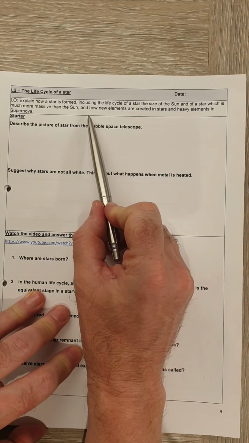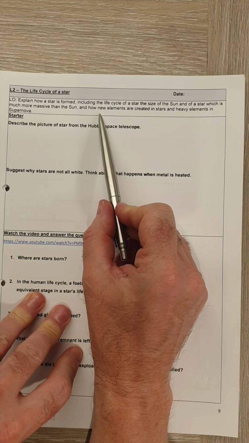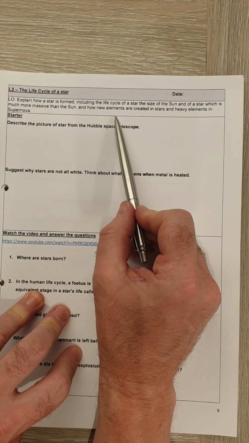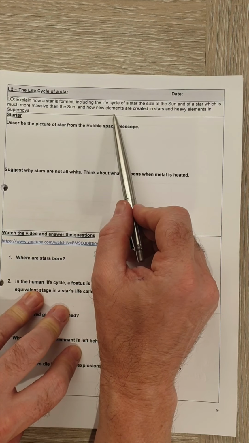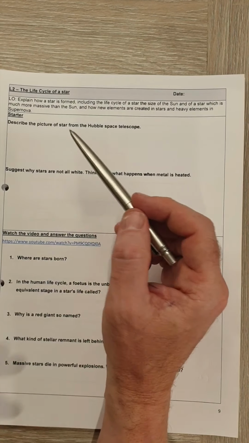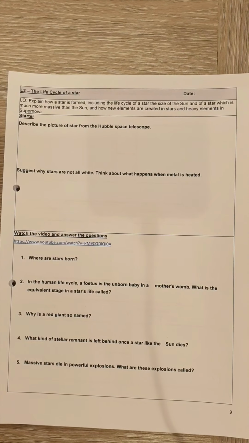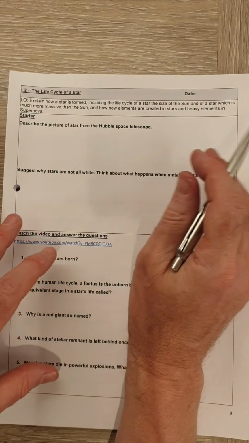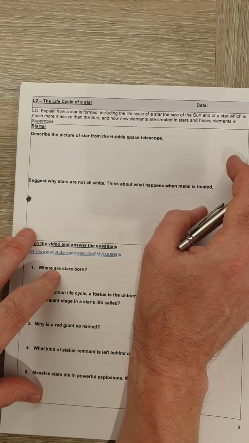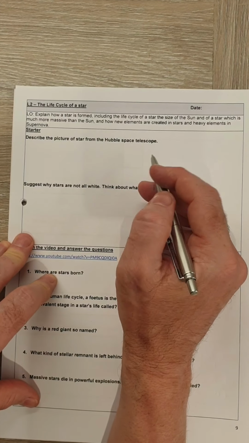ends. And we're going to also see about how stars are responsible for creating the elements that exist in the universe. So the first task you needed to do was look at the picture that was on the starting slide, which was a picture of stars taken from the Hubble Space Telescope.